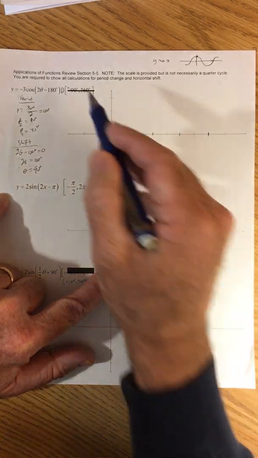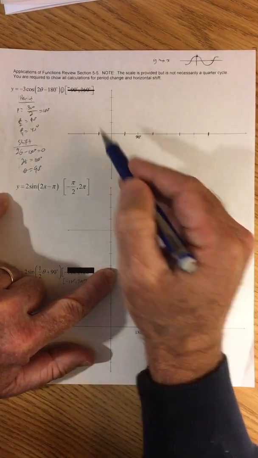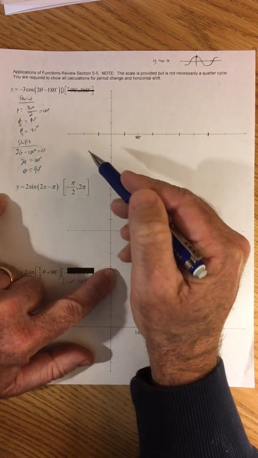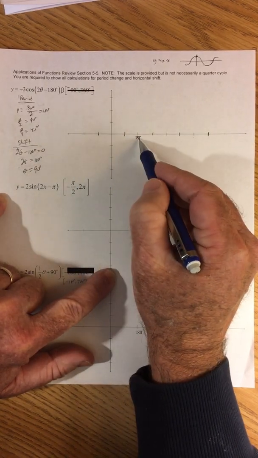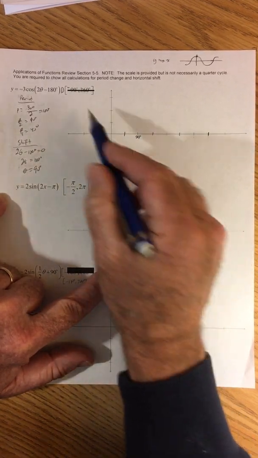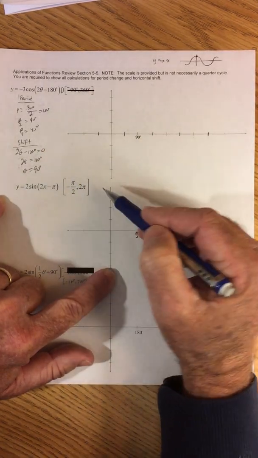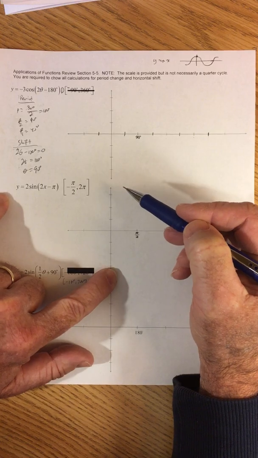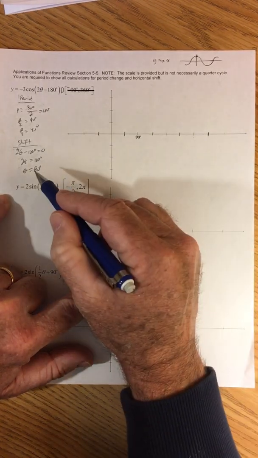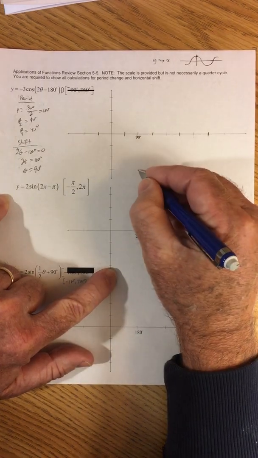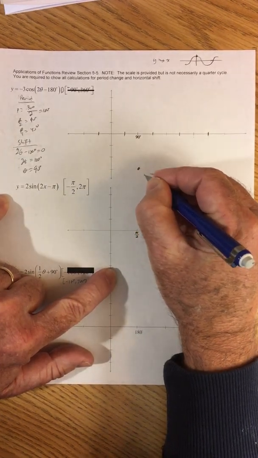So we're going to need, for negative 90 to 360, okay, if that's 90, we're going to need 2 tick marks to the left, and we're going to need 8 to the right. Okay, so I'm going to go to positive 90, and then down 3, and that is going to be the critical point.